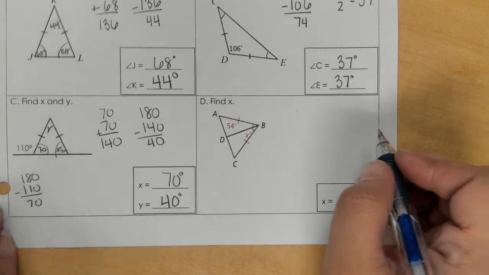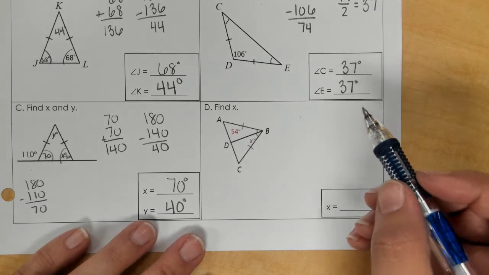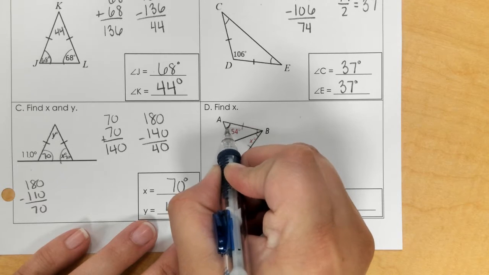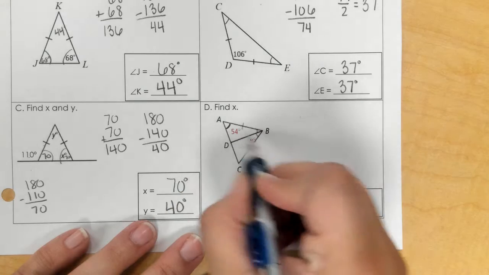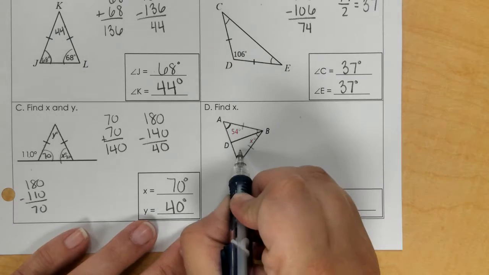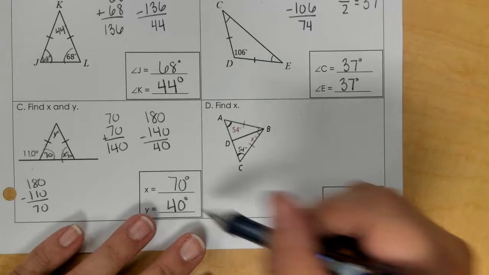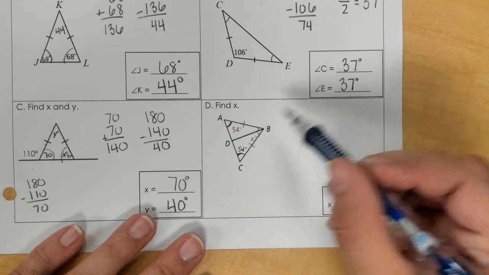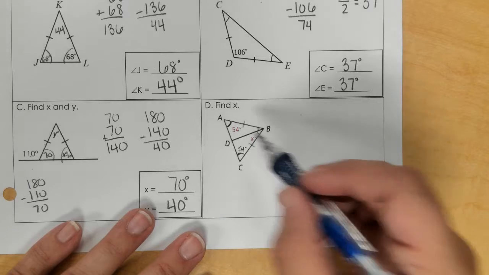Okay. Lastly, for this page, we have letter D. This 54, I think, is kind of misleading. The 54 goes to angle A. If AB and BC are your legs that are congruent, then angle A and angle C are also congruent. So this is 54 as well. Now, we also see that these little symbols right here mean that these angles are congruent. So I would say add up your two 54s.